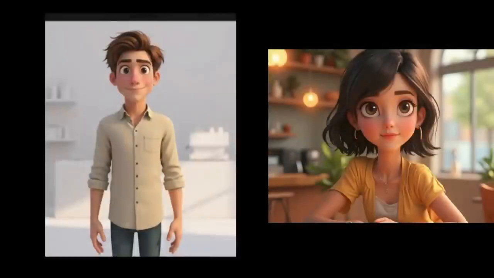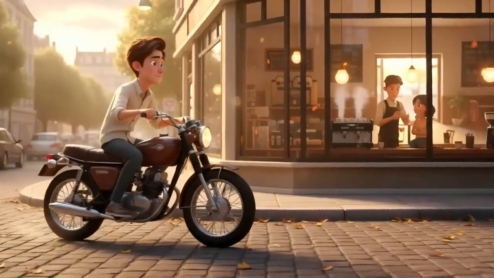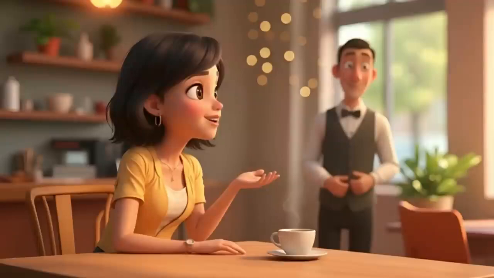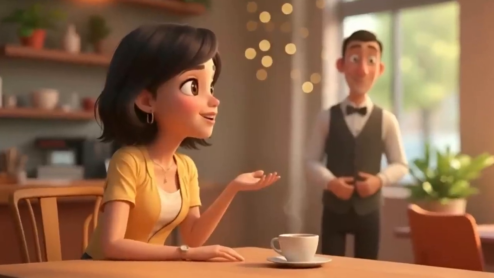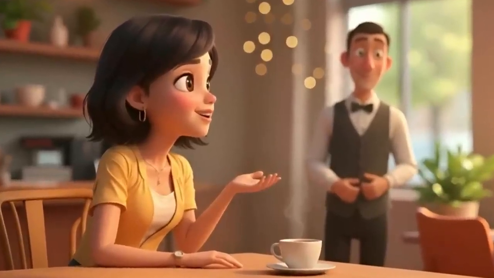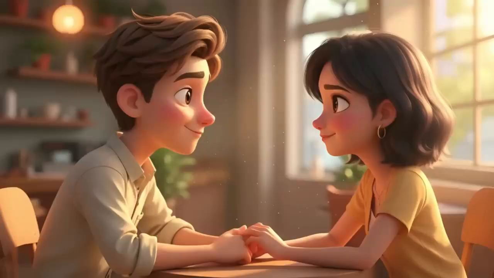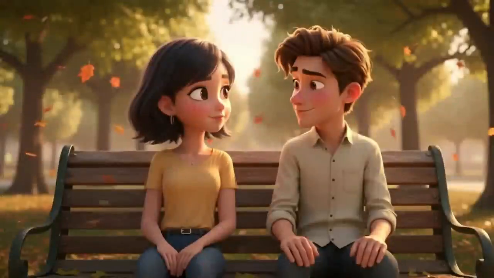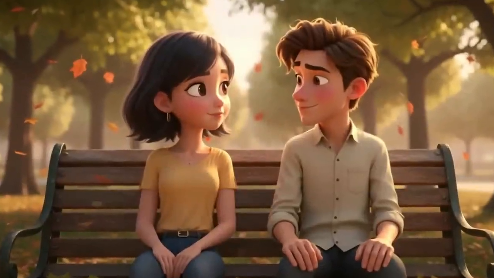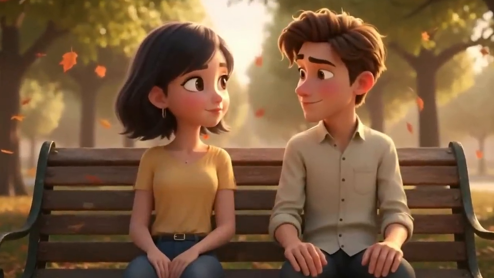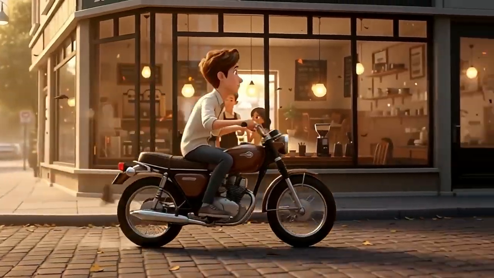Using just 2 character images, let me show you what's possible. Here's the boy riding a motorcycle to a cafe. And here's another scene, a girl sitting at a cafe table with perfect consistency. Now imagine this. Both characters sitting together inside a cafe or relaxing on a park bench. Every scene, visually cohesive and perfectly consistent. Let me show you this in action.